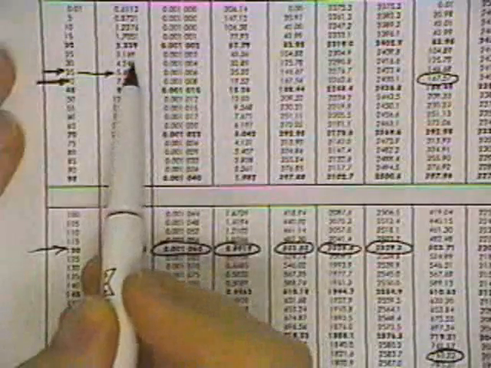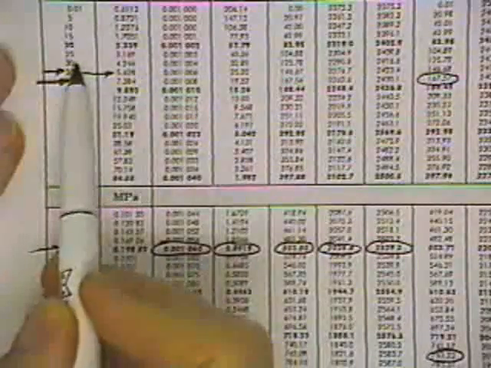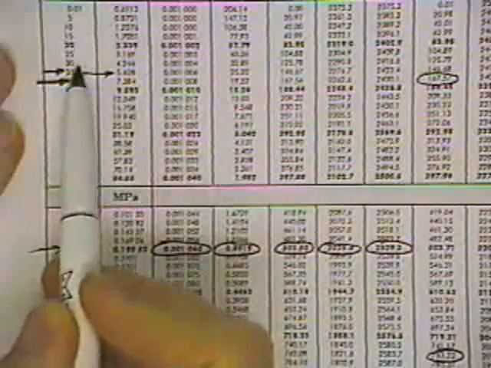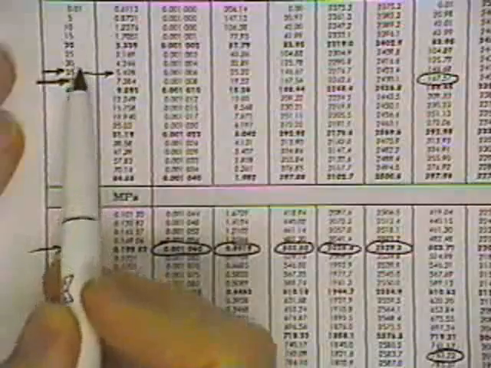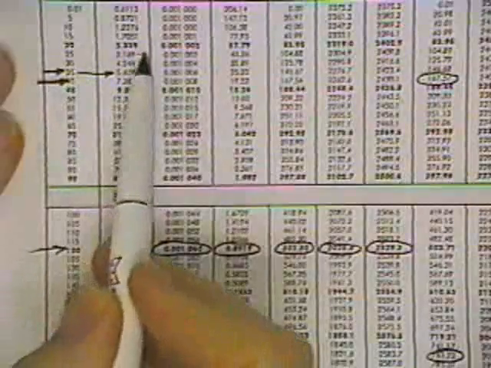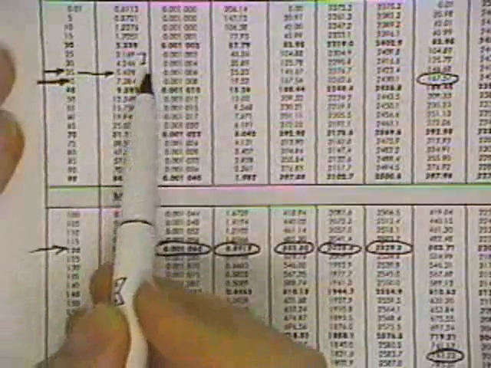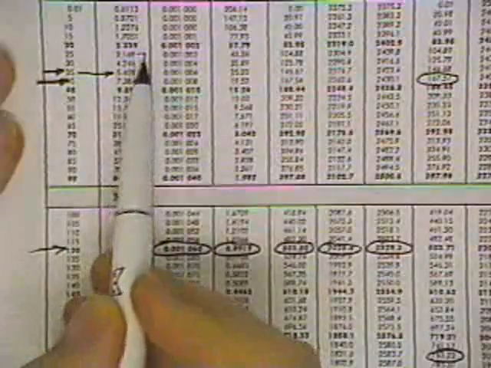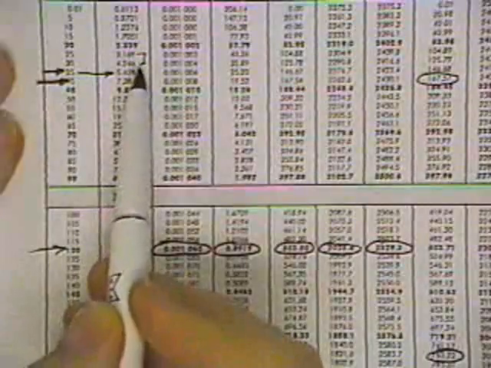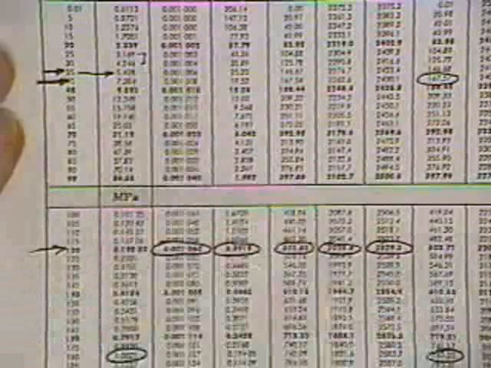But you can see that the dew point temperature is going to lie between 25 degrees centigrade and 30 degrees centigrade, and you're going to have to linearly interpolate to find the value of the temperature corresponding to 3.94 kilopascals.